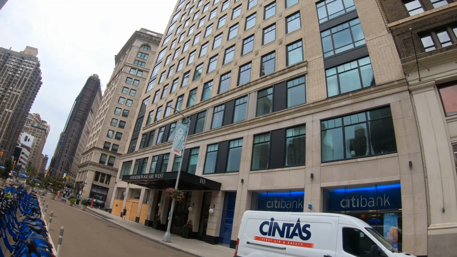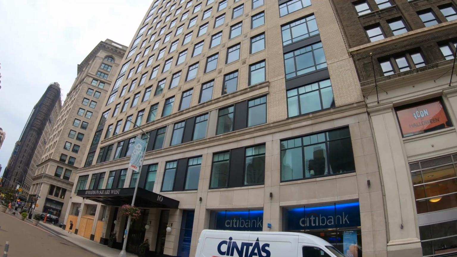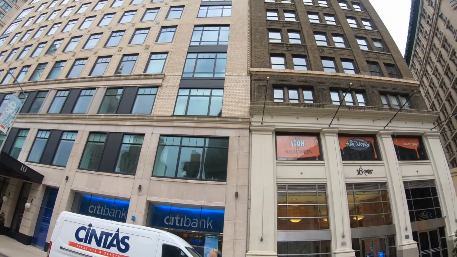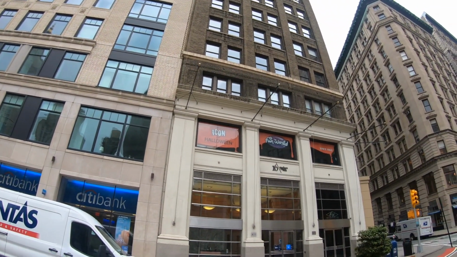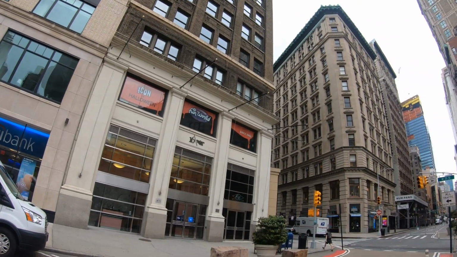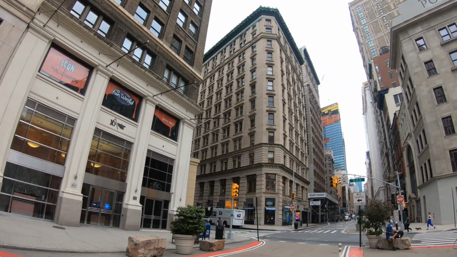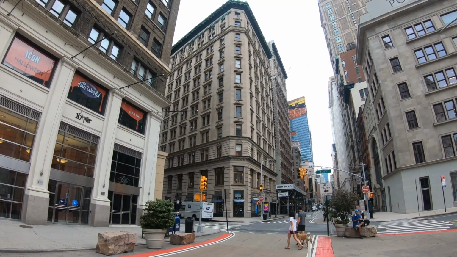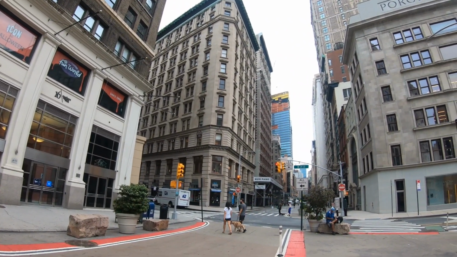And this is an older apartment building. Maybe it was once a hotel. And now we've done the complete 360. This is also an impressive building here at the northwest corner of 25th and Broadway.